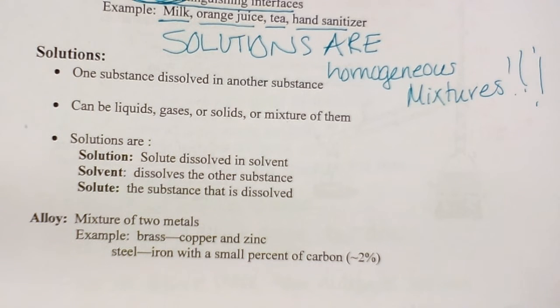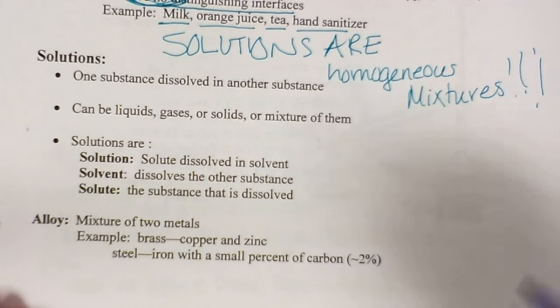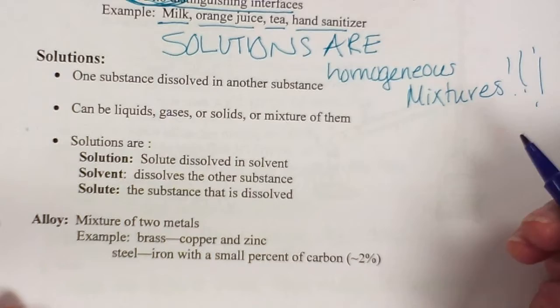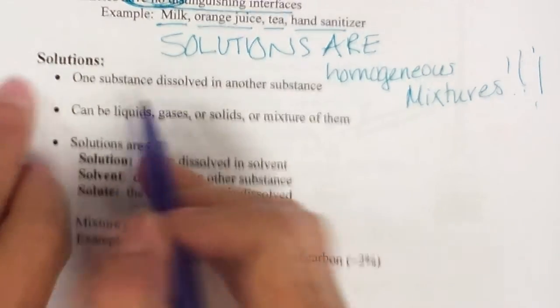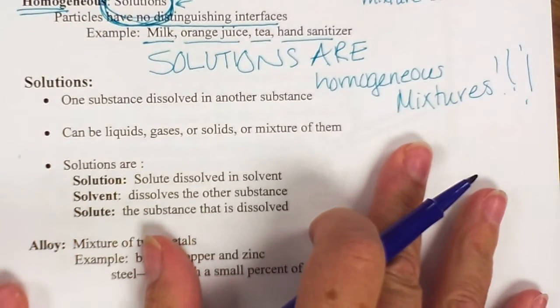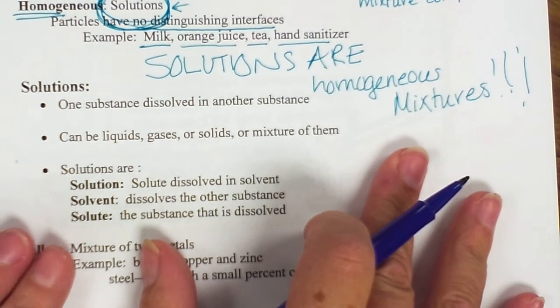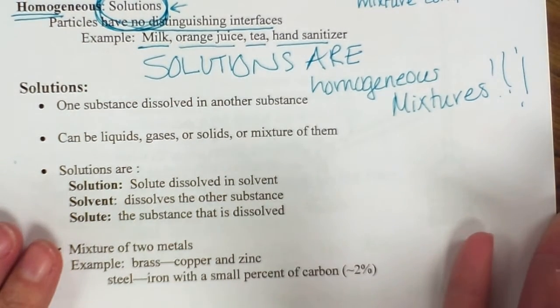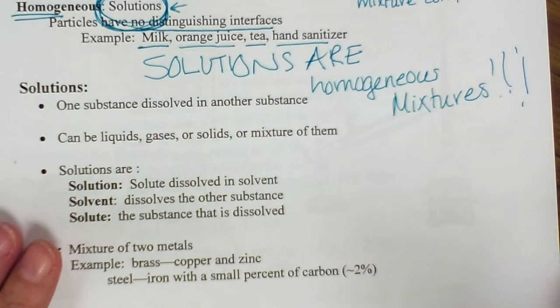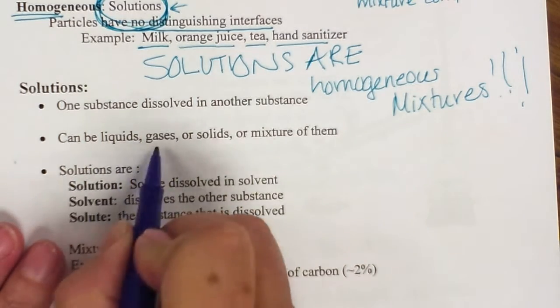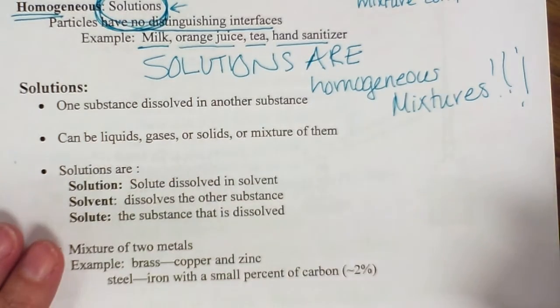Today's section is on solutions. We're going to start by talking about what a solution is. A solution is when one substance is dissolved in another substance. An example of this would be salt water, or even an Alka-Seltzer tablet dissolving. It can be a liquid, a gas, or a solid, or a mixture of any of them.